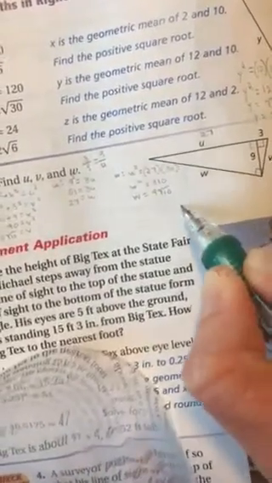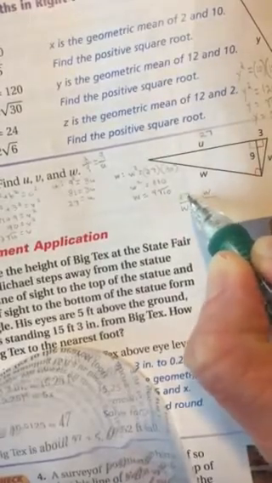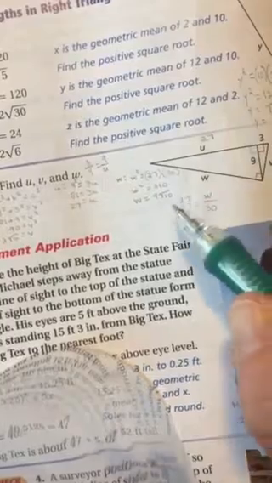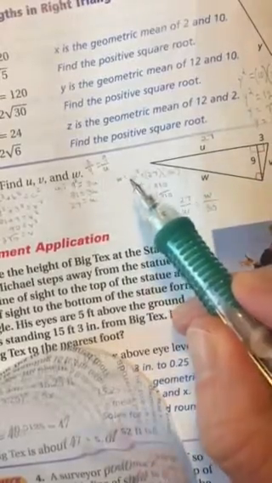So what we did with w was we simply said w is the geometric mean of 27 and 27 plus 3, which is 30. So you're given those relationships in the corollary, and then you simply solve, and if you look at this, you'll see it's exactly what we said here. w squared equals 27 times 30.